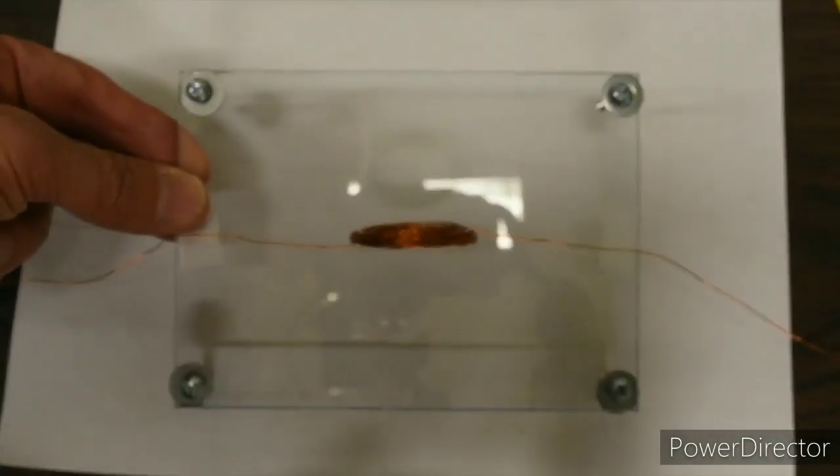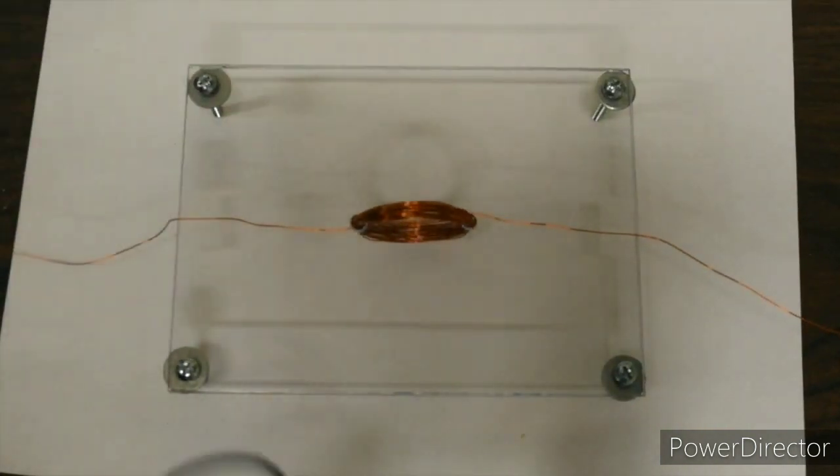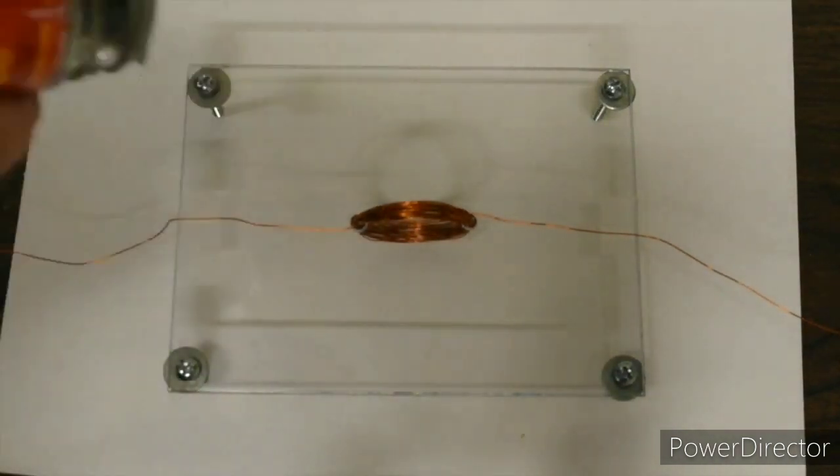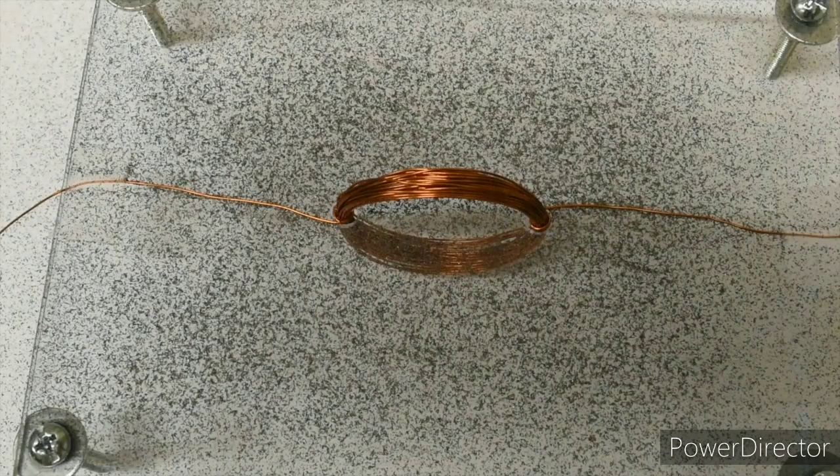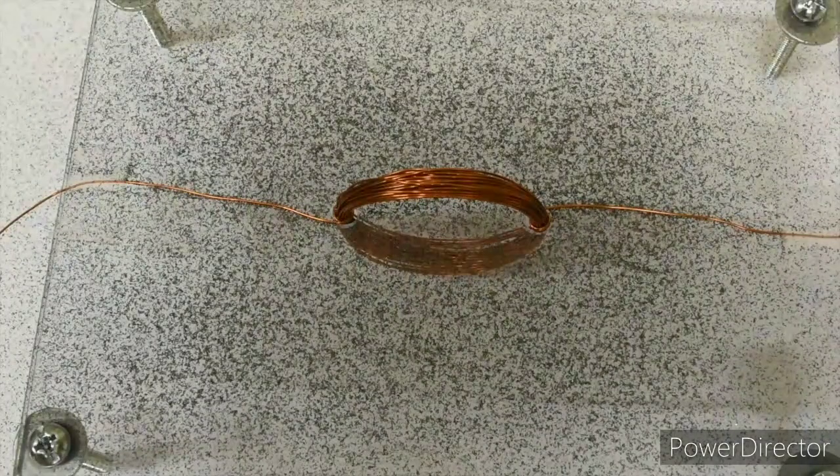Now I'm going to sprinkle on some iron filings. I have sprinkled on some iron filings, and they're going to be randomly oriented. So now I'm going to apply a current to the coil, which will generate a magnetic field. And what will happen is that the iron filings will become magnetized and rotate along the magnetic field lines, so we'll be able to visualize the generated magnetic field lines.